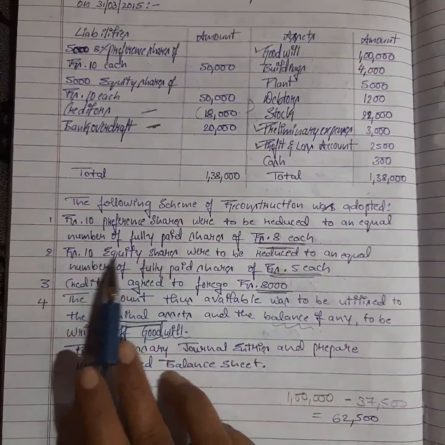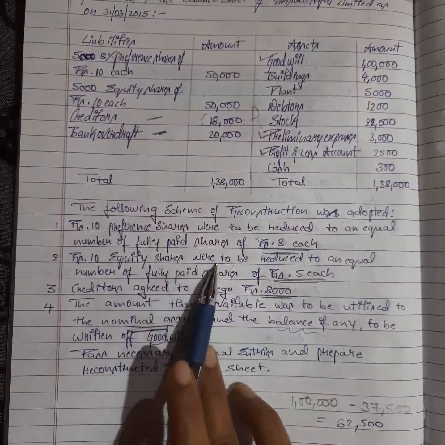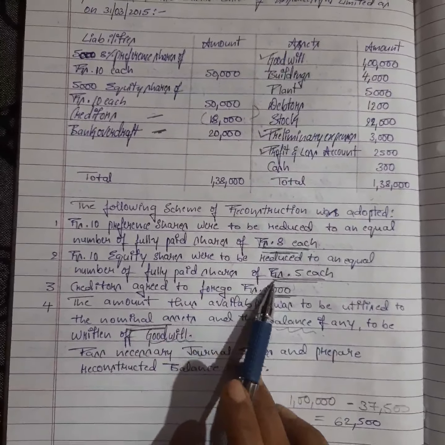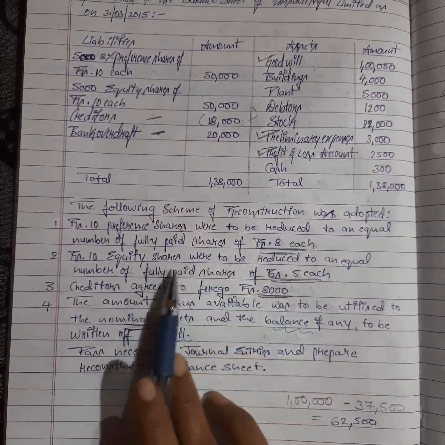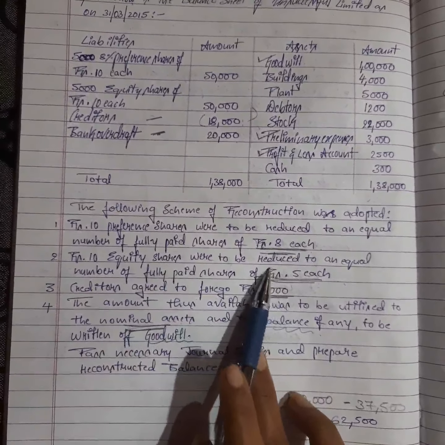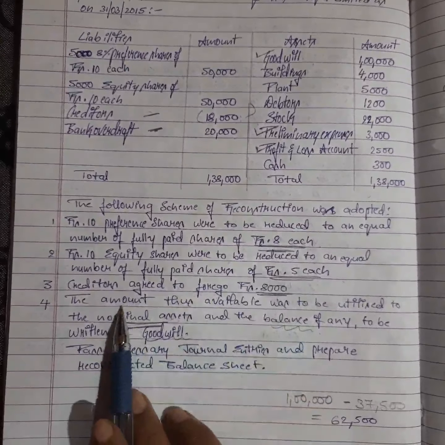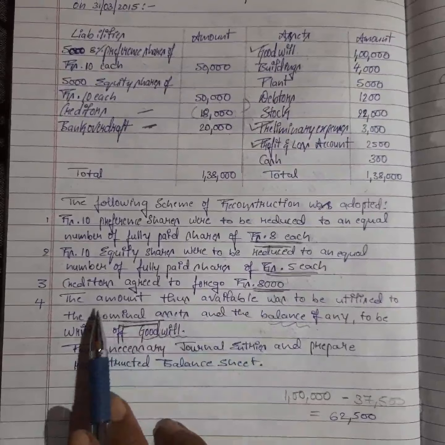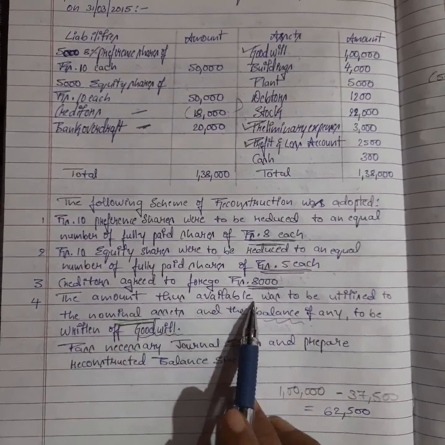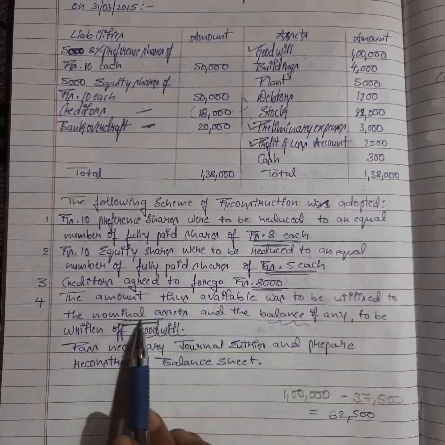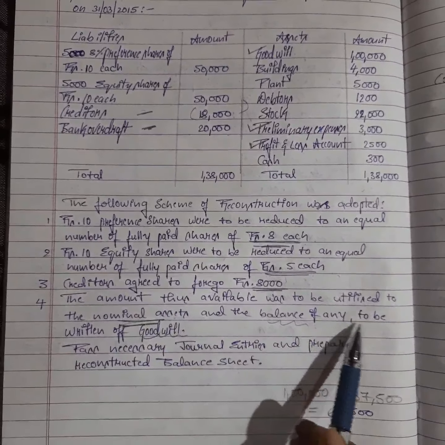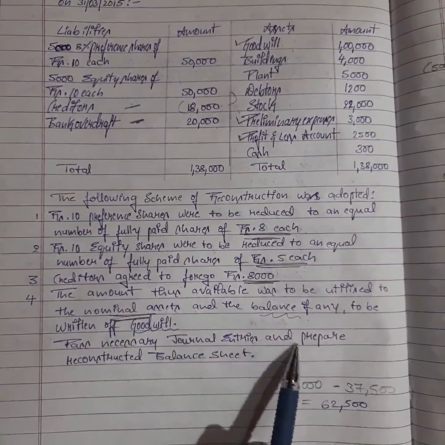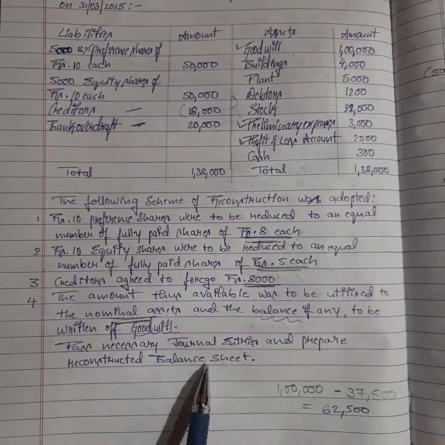Coming to next, rupees 10 equity shares were to be reduced to an equal number of fully paid shares of rupees 5 each. Before it was rupees 10. After reduction it is rupees 5 each. Creditors agreed to forego rupees 8,000. Coming to next, the amount thus available was to be utilized to write off the nominal asset and the balance, if any, to be written off against goodwill. Pass the necessary journal entries and prepare the reconstructed balance sheet.